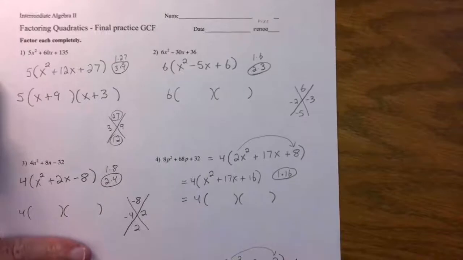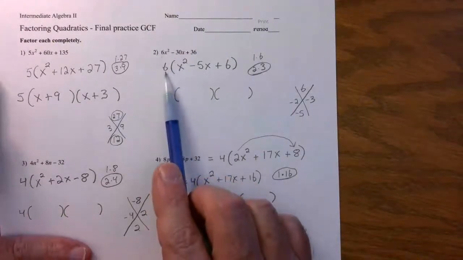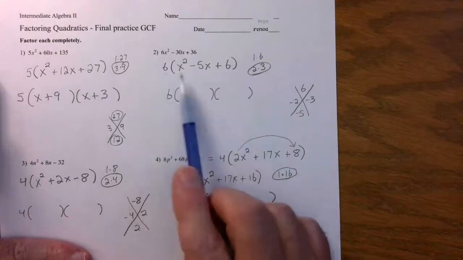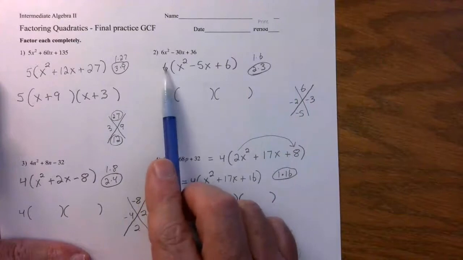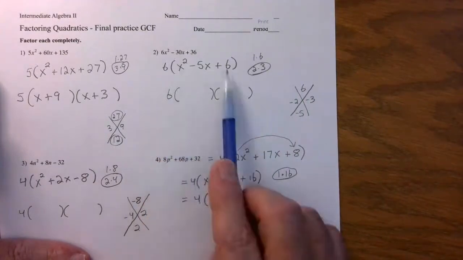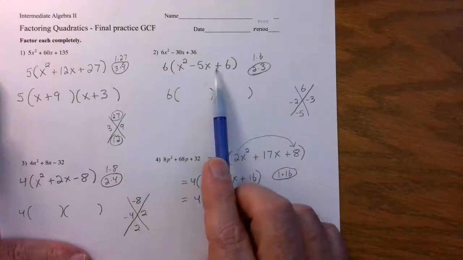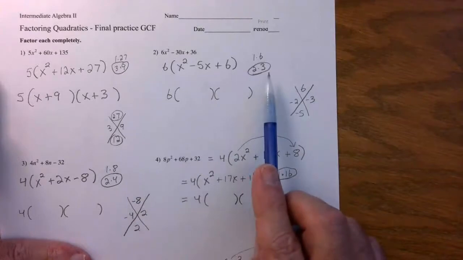Guys, number 2. Again, this has the greatest common factor of 6. So I just take out the 6. That leaves us with this quadratic right here. Now remember, the 6 has to stay in our answer. Again, I'm looking for two numbers. Multiplied together, I get 6, but added together, I get 5. So it's 2 and 3.